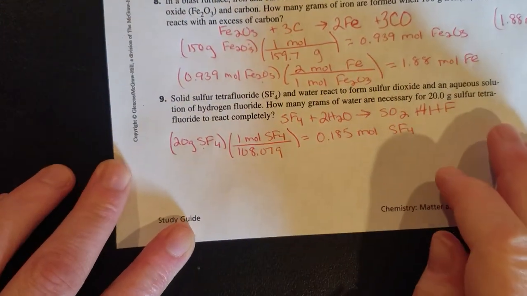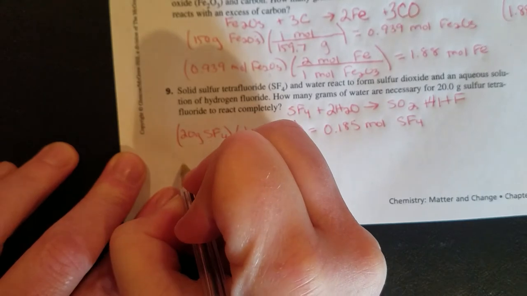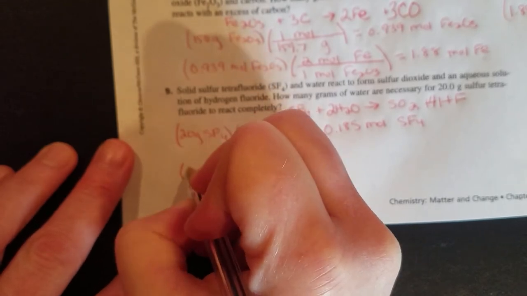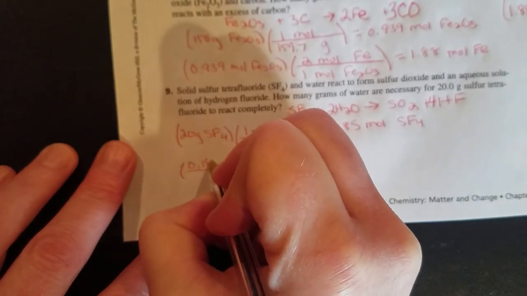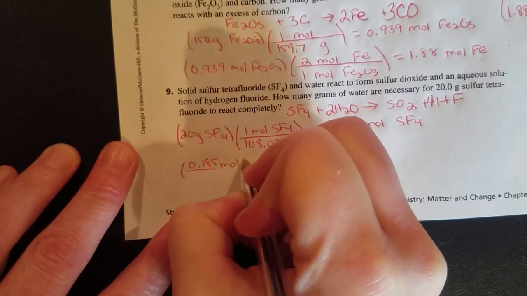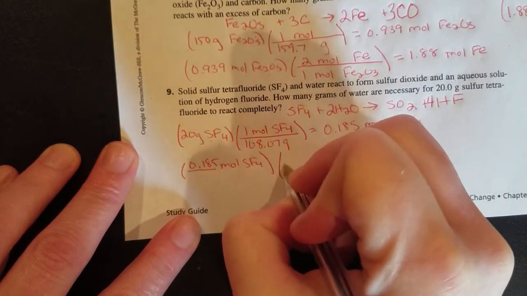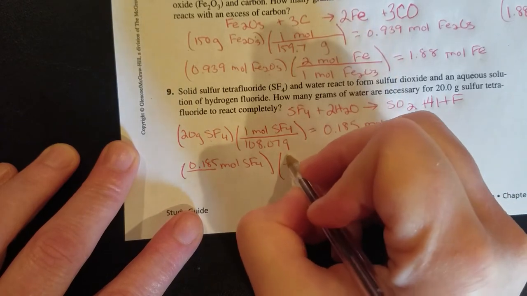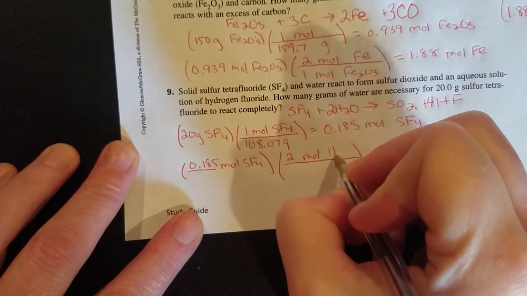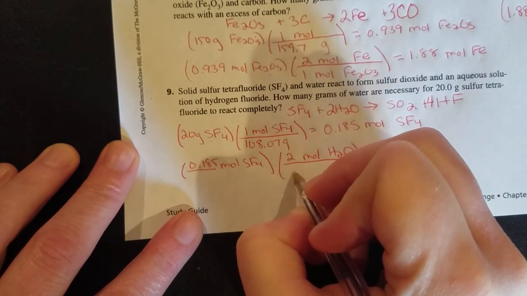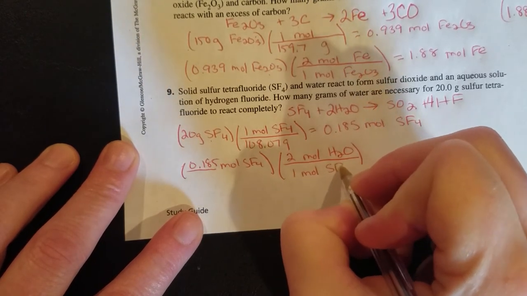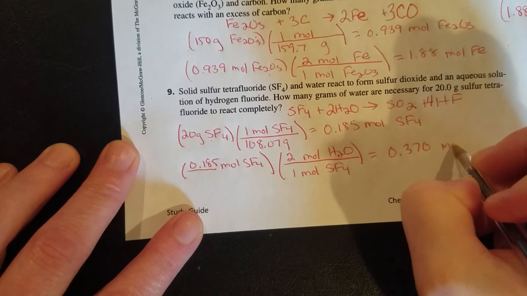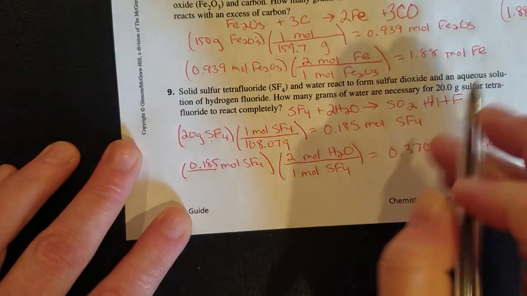Now, we have to take our moles of that and use the mole to mole ratio. So we have 0.185 moles SF4. And we are going to use our mole to mole ratio. So for that, we have 2 moles of H2O, because that's what we want to get to, for every 1 mole of SF4. So we calculate that out, and we get 0.370 moles of H2O. Now we're getting closer.